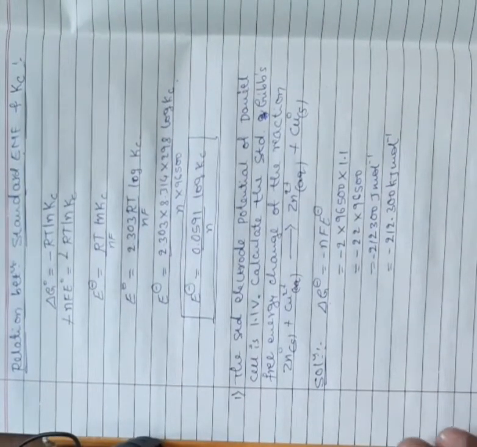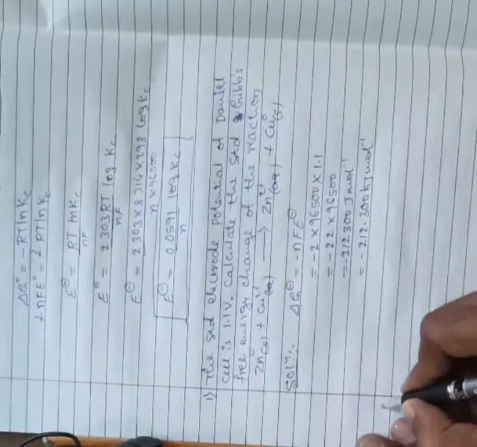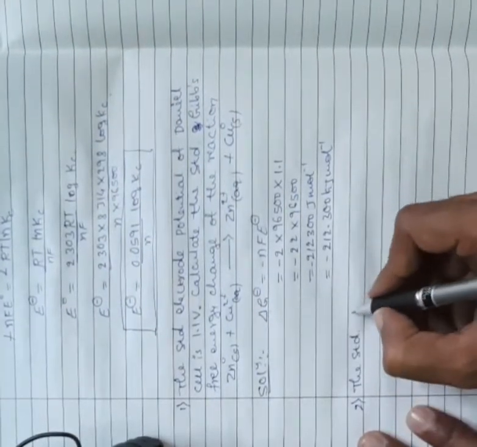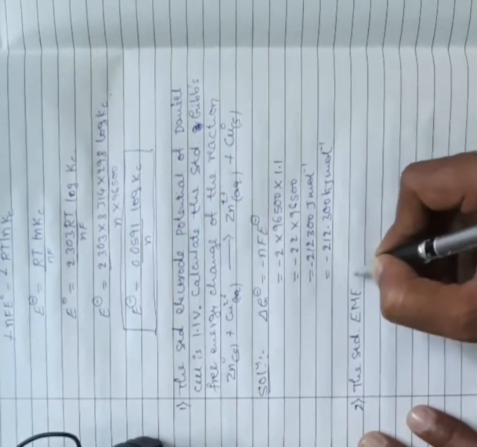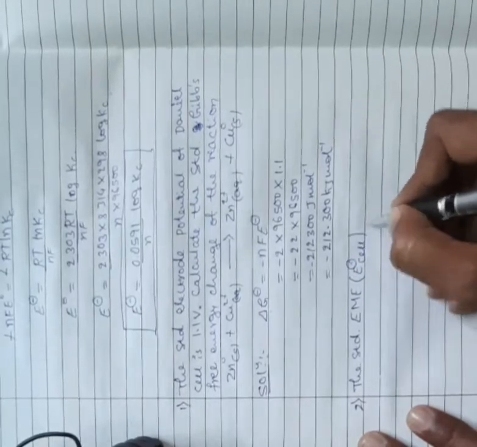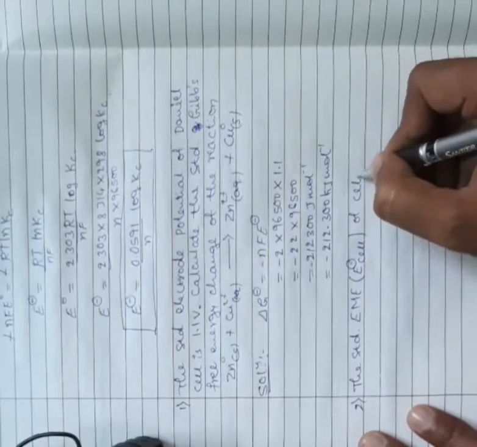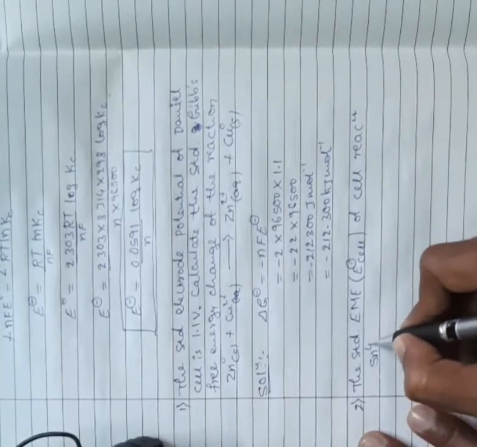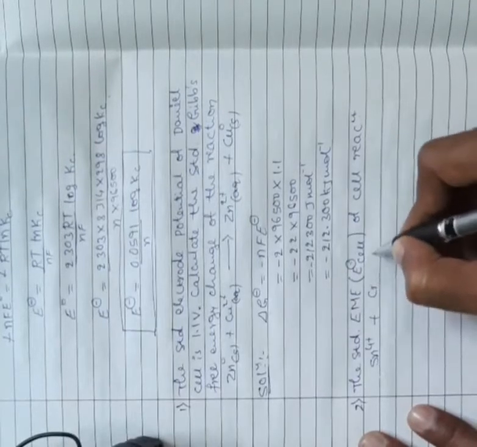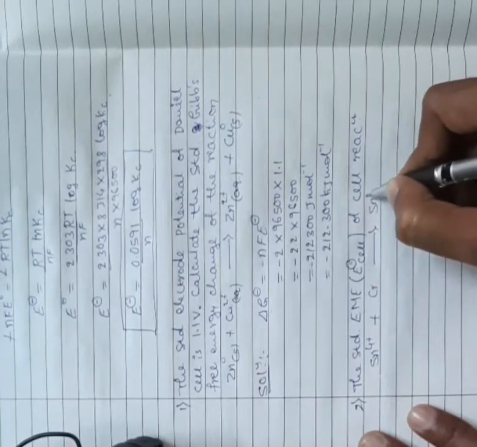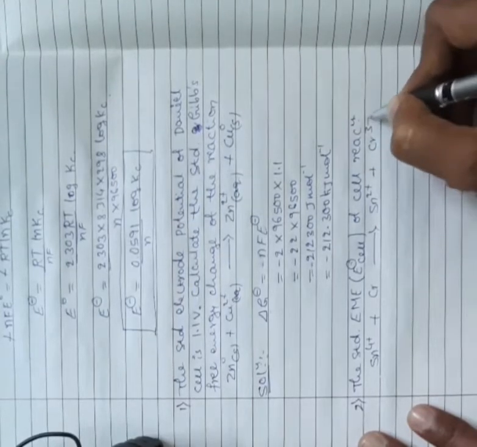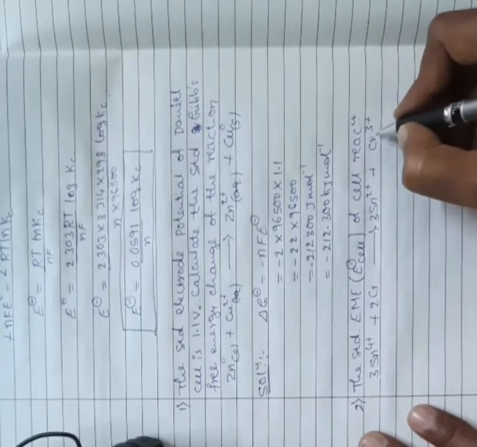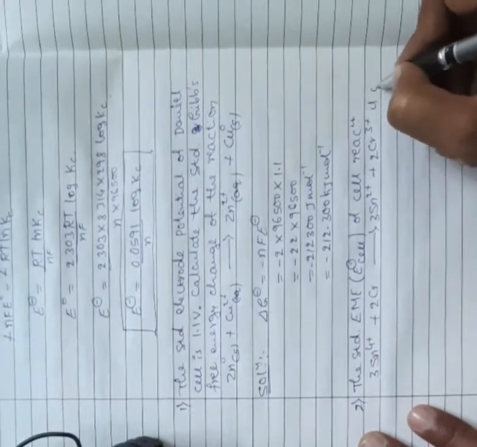In the second problem, the standard EMF, that is E° of cell, for the cell reaction Sn4 plus, chromium becoming Sn2 plus and chromium 3 plus, is 0.89 volt.